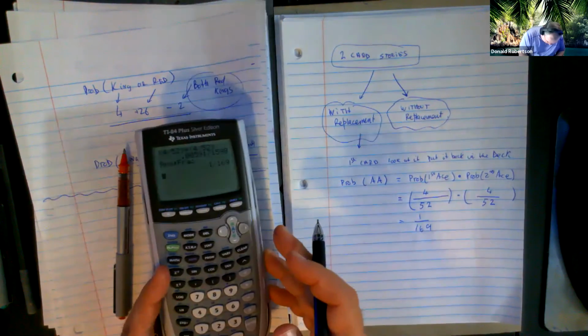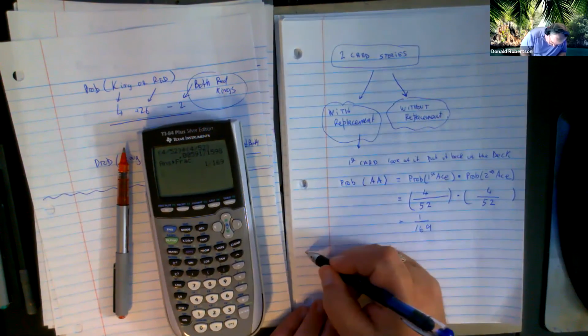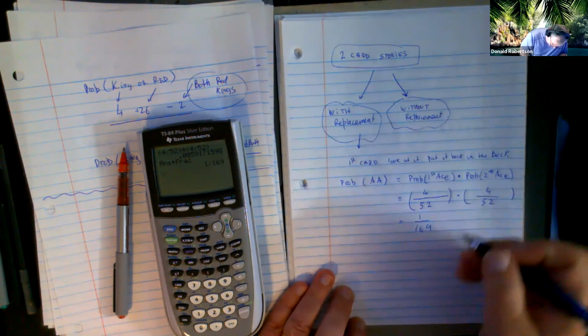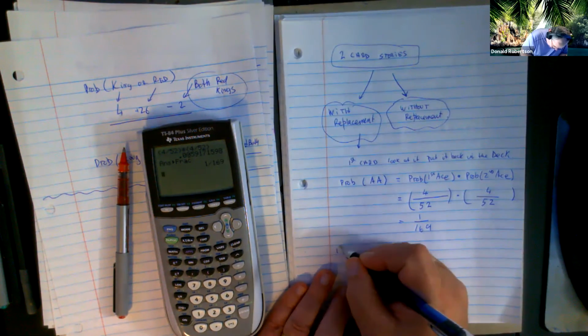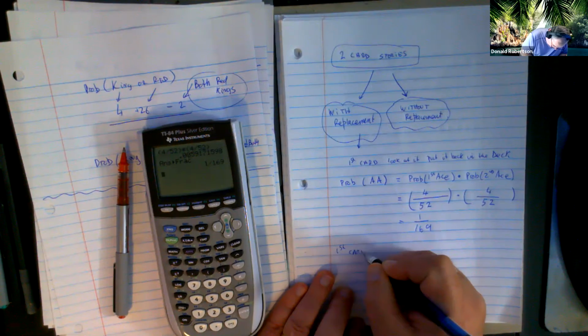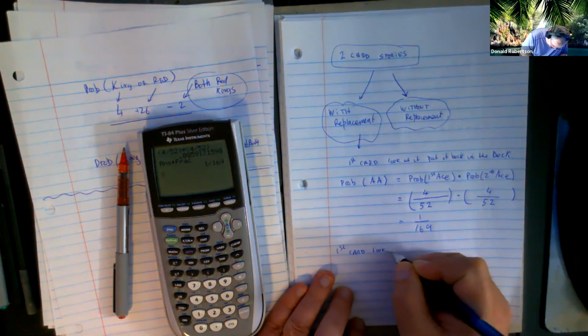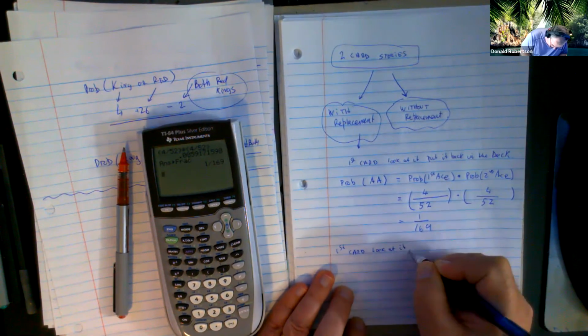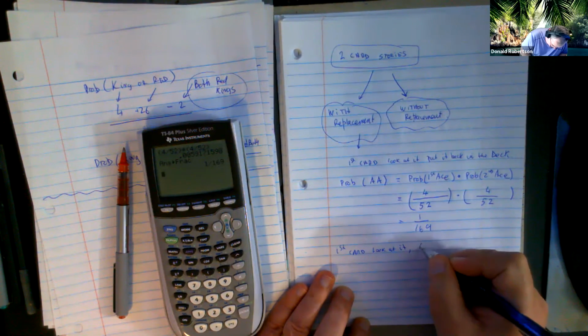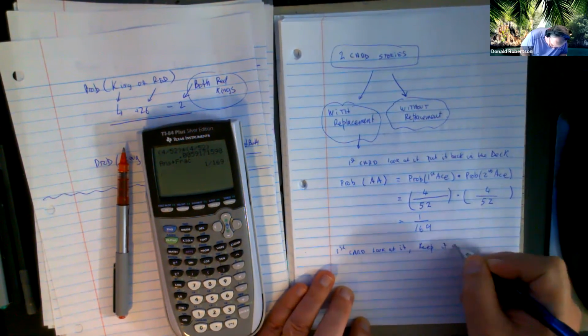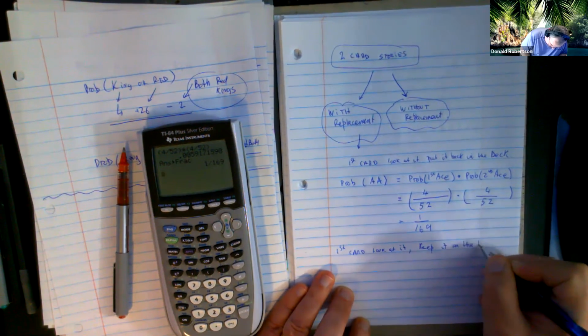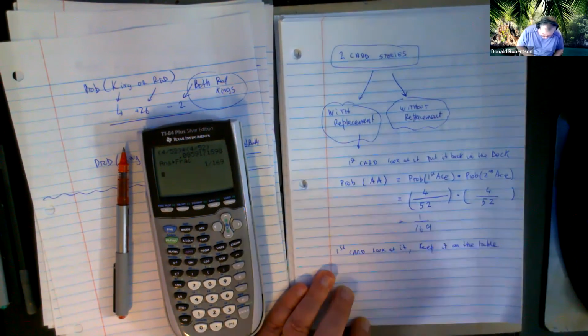Now, if we do without replacement, which is probably more realistic, you take your first card, you look at it, and you keep it on the table. And then you pick your next card.